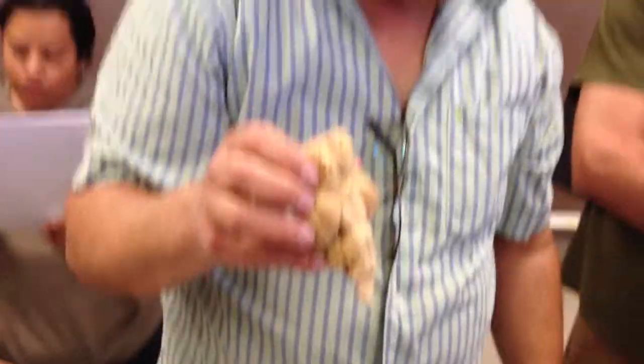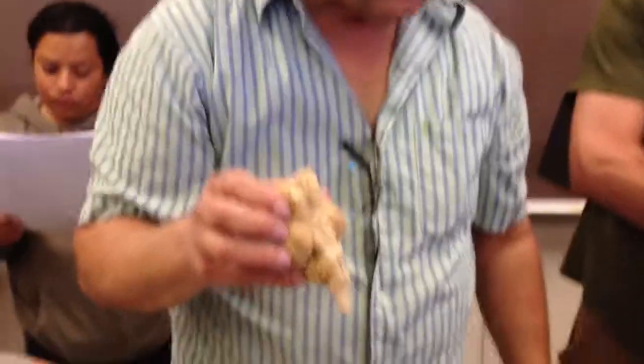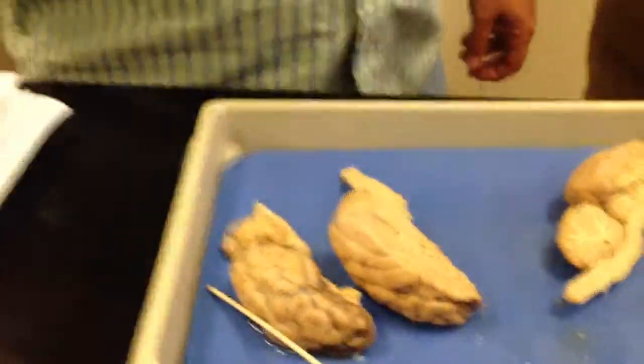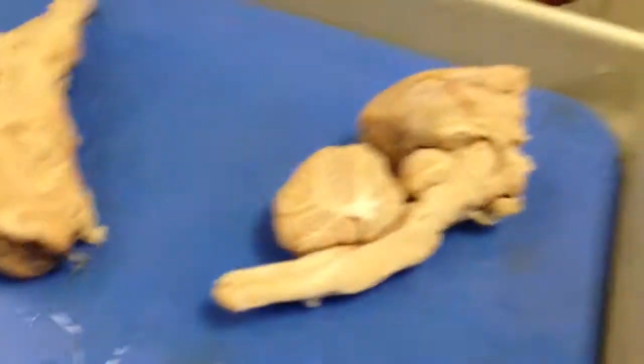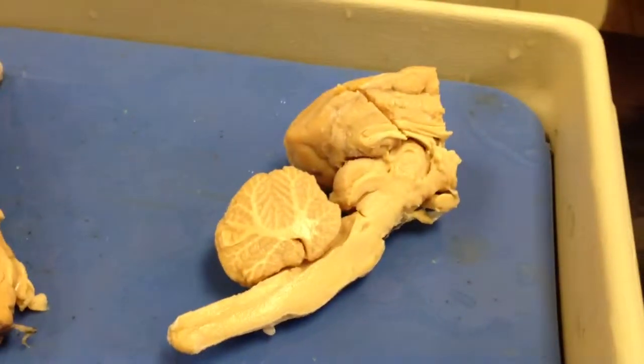I think I went over everything. So go over the model, and then you'll have an idea where everything is. It's a little bit different, but it's pretty much the same. That's the idea.